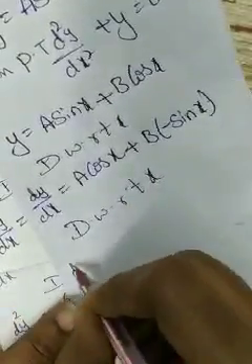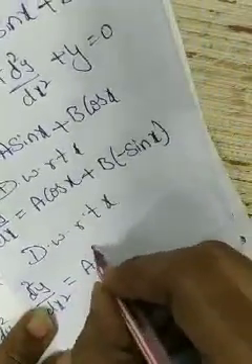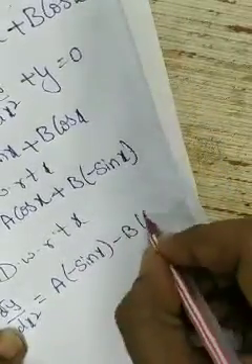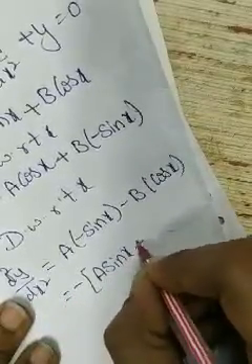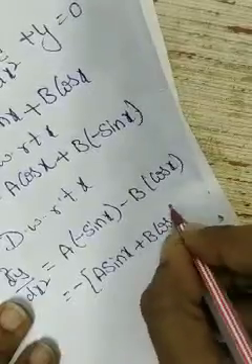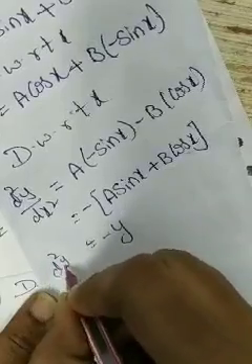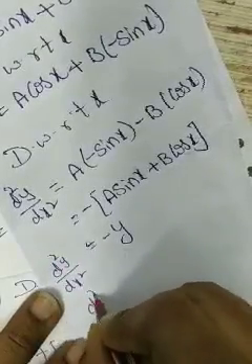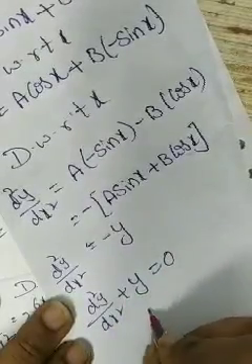You differentiate this once again with respect to x. It becomes d square y by dx square equals a into cos x derivative is minus sin x, minus b into sin x derivative is cos x. Take out the minus common, so the left term will be a sin x plus b cos x, which is equal to minus y. So d square y by dx square plus y is equal to 0.